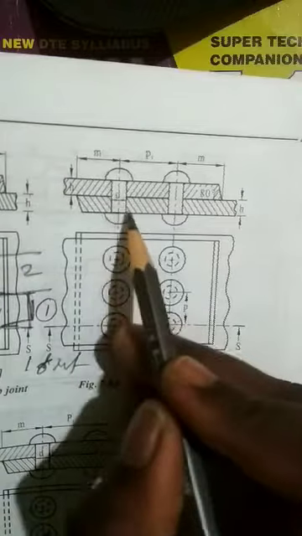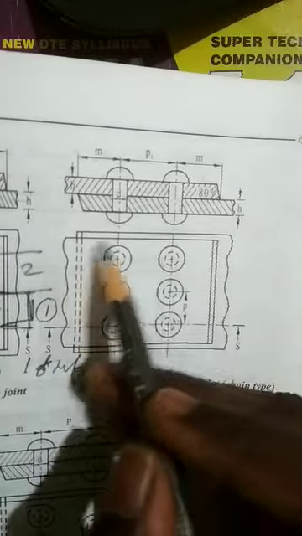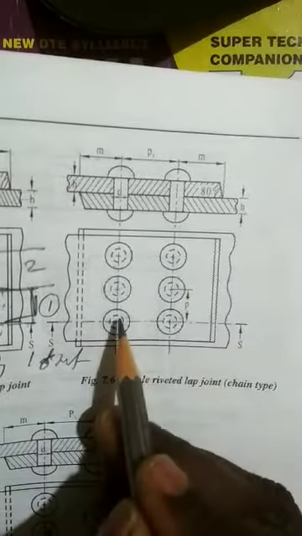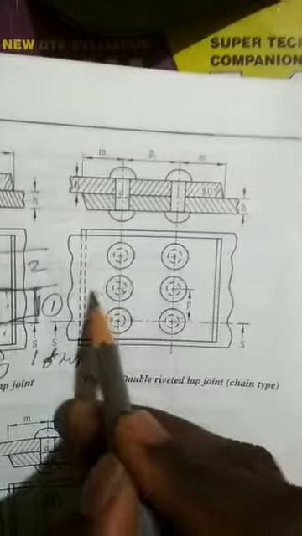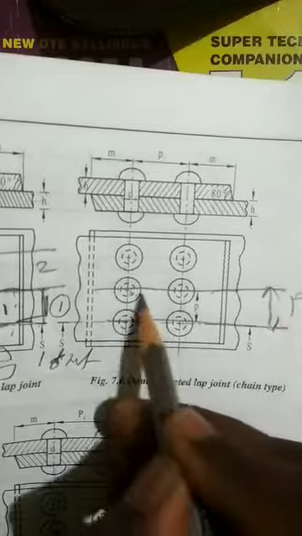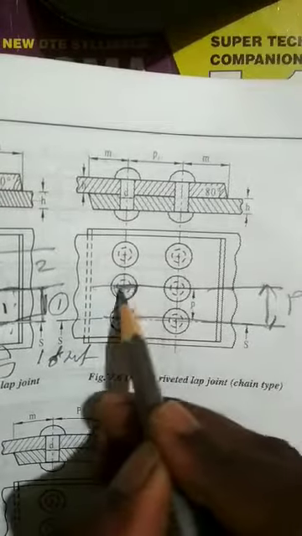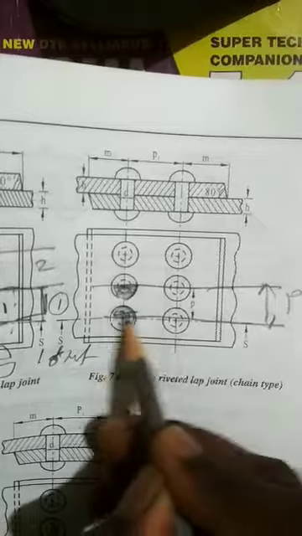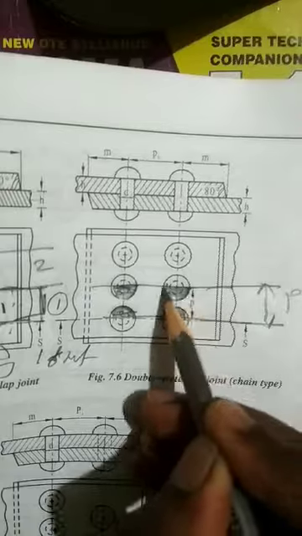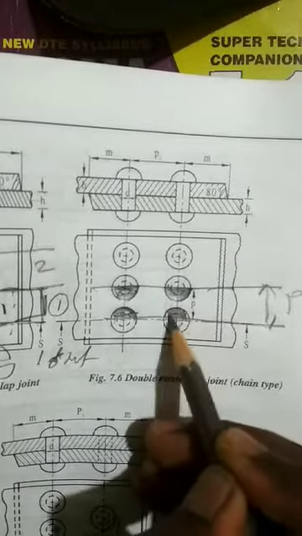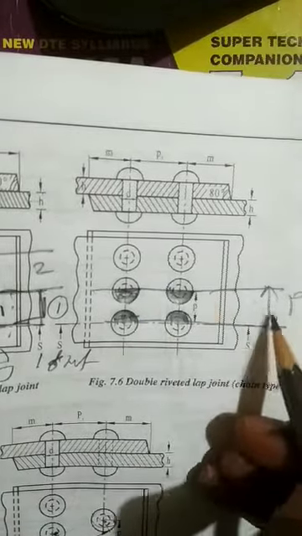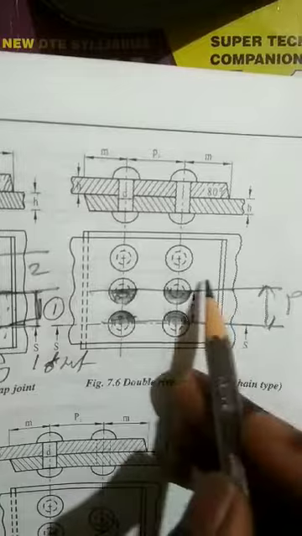This one is also single shear. In the lap joint there is only single shear, but you have to find out I1, the number of rivets in single shear. See, we are considering this one pitch length. Per pitch length, you can count this half, and this one, and this one. I already shaded the rivet portion which comes inside the one pitch length. This is one pitch length. Then we can count how many rivets are there.